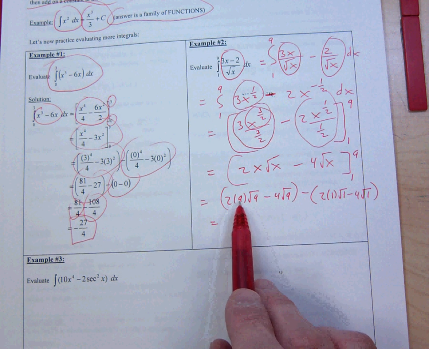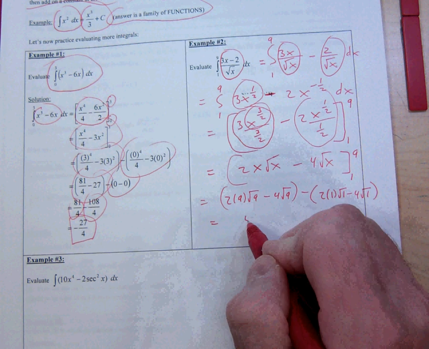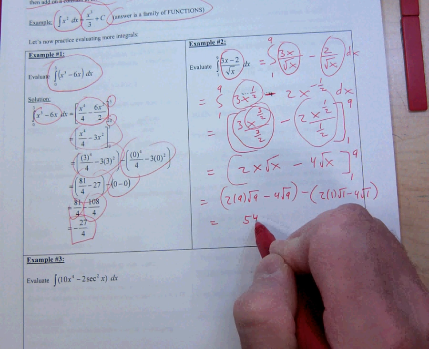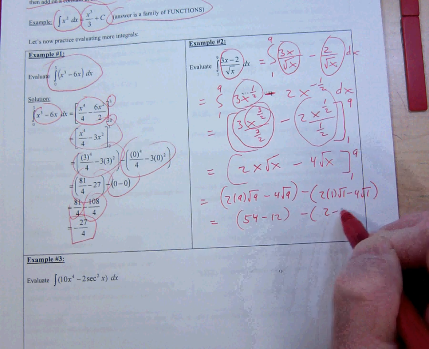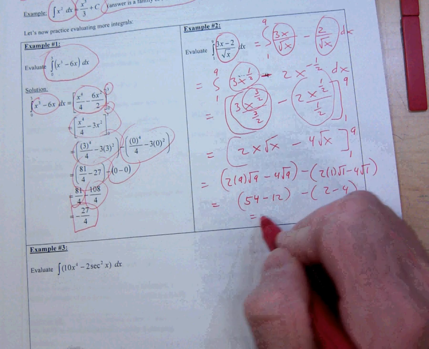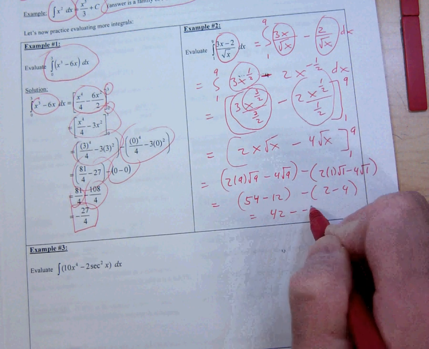Yeah, well, yeah, 18 times 3 is 54 minus 12, right? And then 2 minus 4, which is 42 minus negative 2, which is 44.